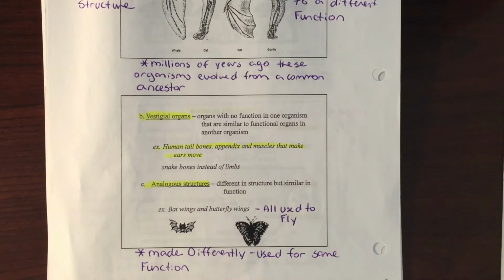But who's not to say thousands, if not millions of years ago, our diets were a little bit different. Maybe we had to eat more plant material or bark or things like that that required us to help break it down just a little bit more, and we needed that appendix to do that. So there are still some organisms that utilize that.